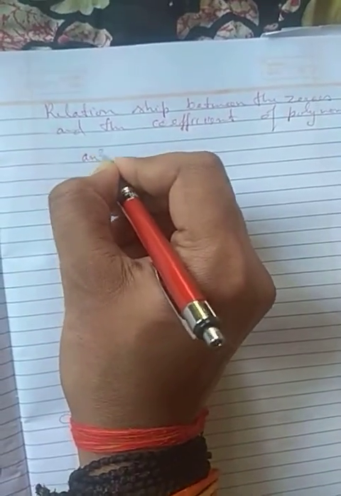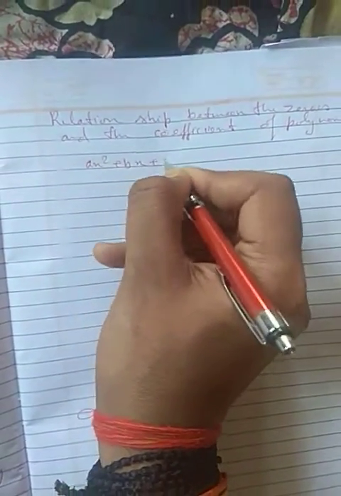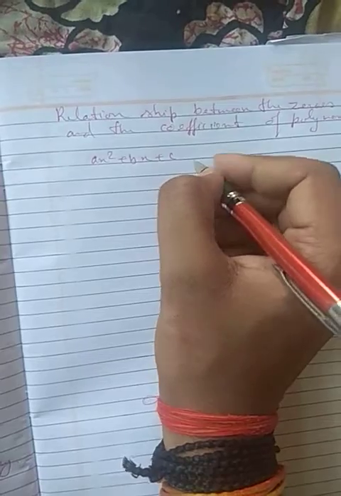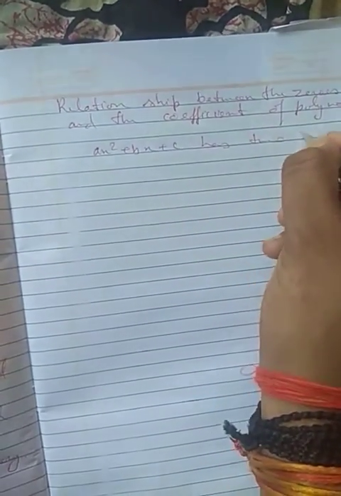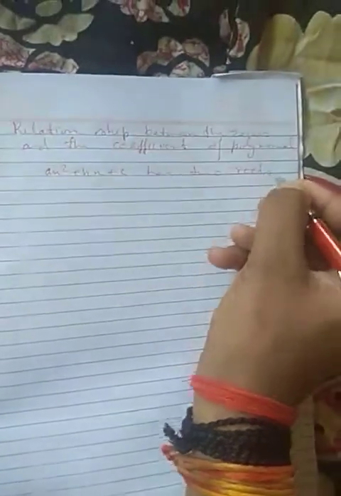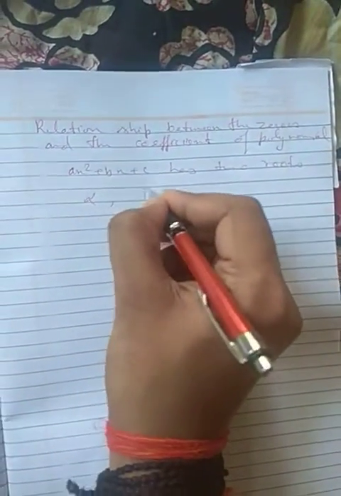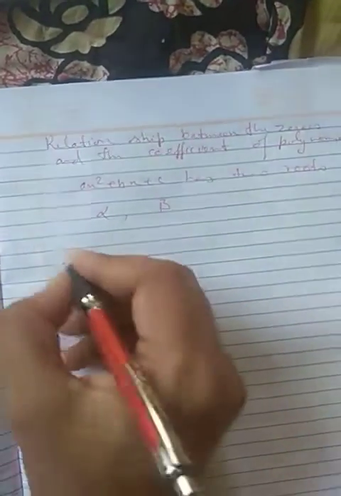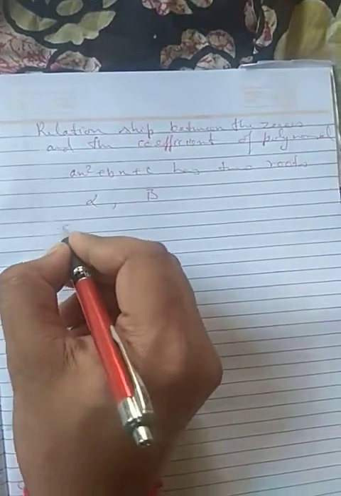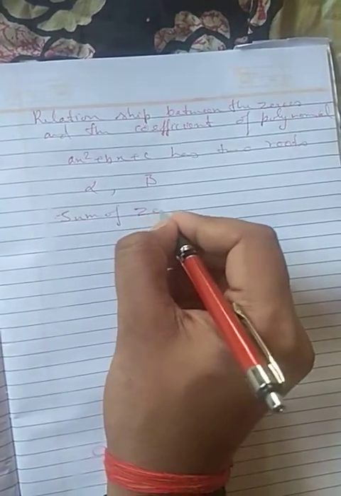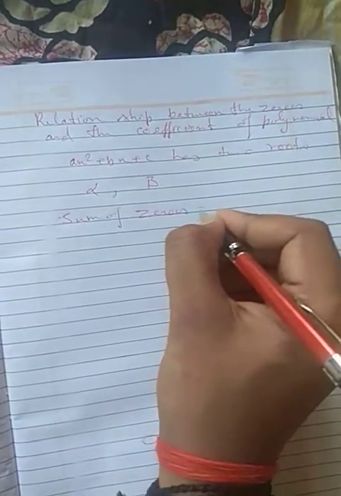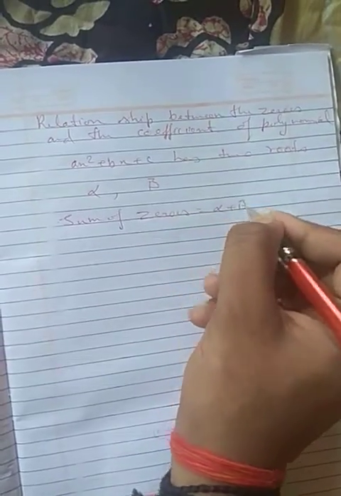Suppose the equation ax square plus bx plus c has two roots, one called alpha and another called beta. Then what can we write? We can write the sum of zeros, or sum of roots, that is alpha plus beta.